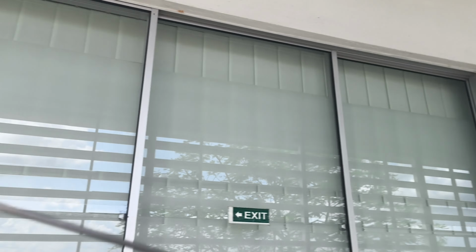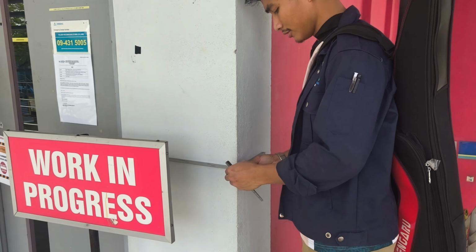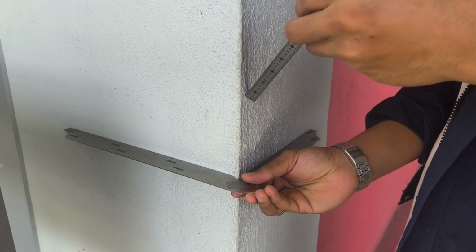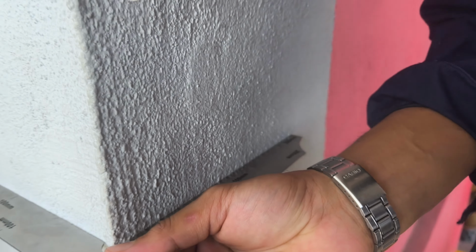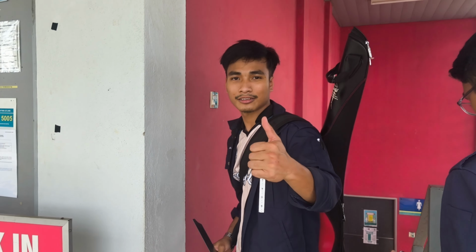So for the cracking, I just walked the whole wall. No cracking, so for the cracking it is okay. So let's check the joint. The joint is okay because not more than 1 mm.